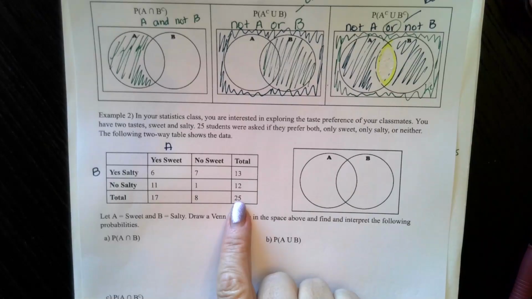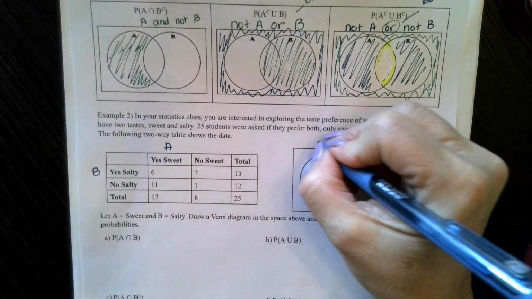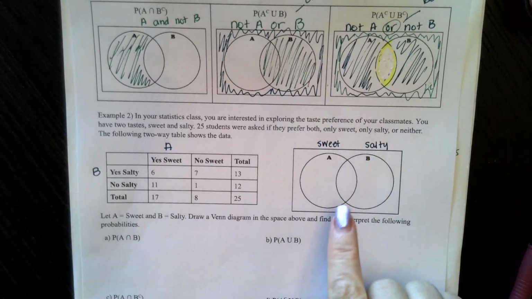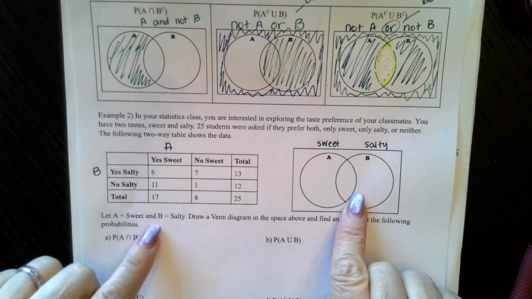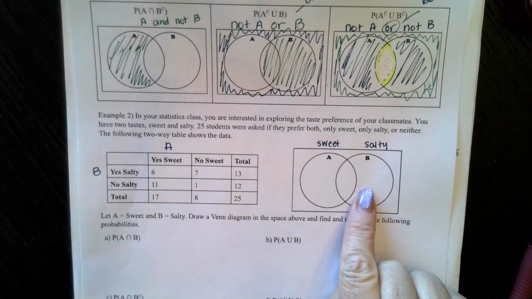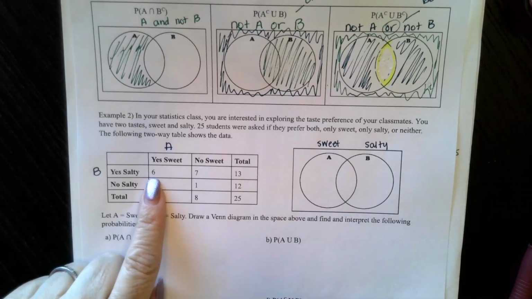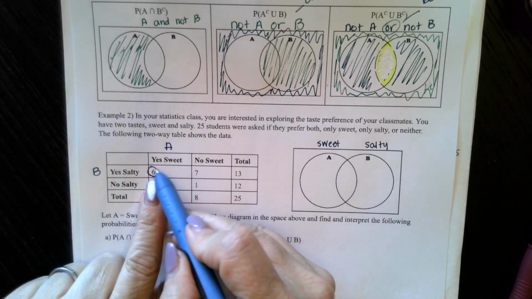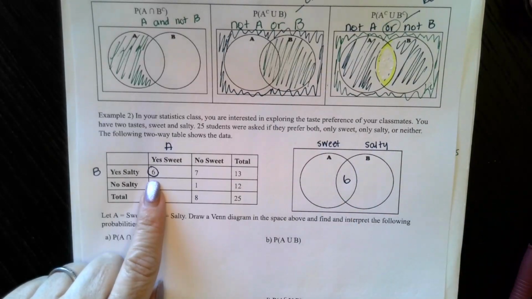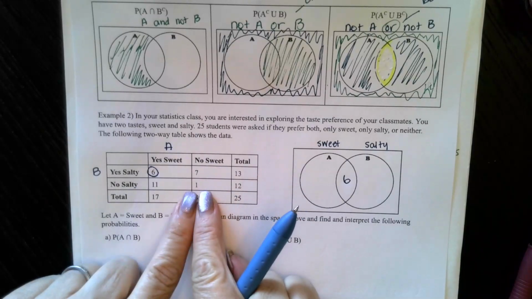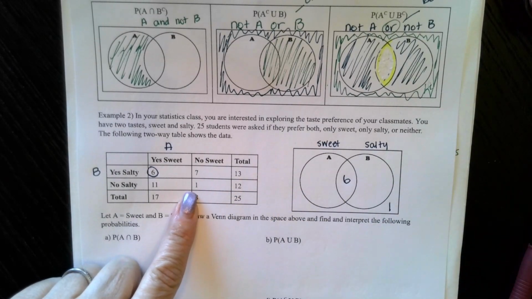So let's figure this out. If A is sweet, I'm just going to put this over here, and B is salty, then the amount of students that I have that are just salty, so if they're just salty, I'm going to have 6 students who are salty and sweet. So this group here of 6 students are both sweet and salty. So that's easy. That goes right here in the middle. If I have students who are no salty and no sweet, that would be 1. That's my student that's out here. He doesn't like sweet or salty.